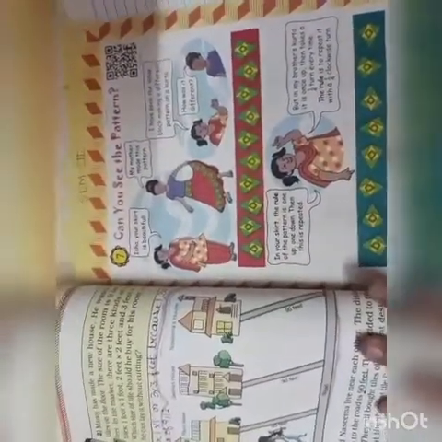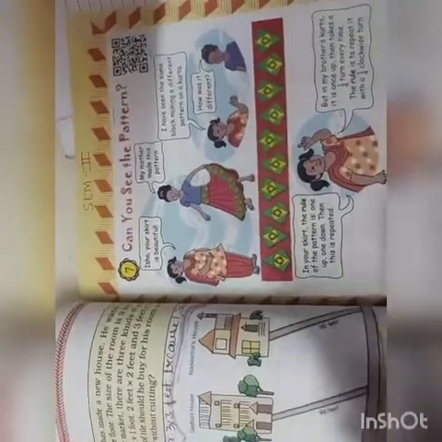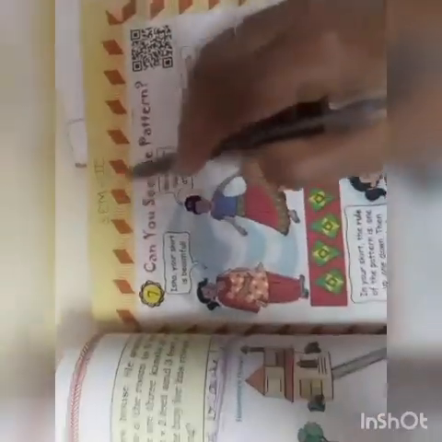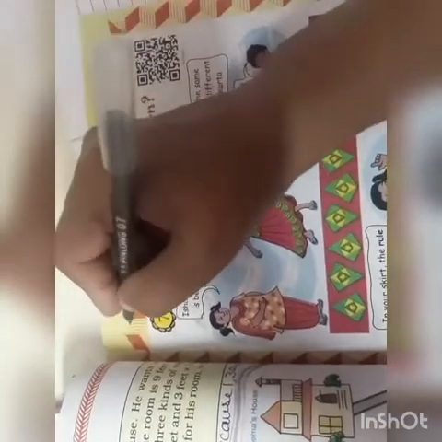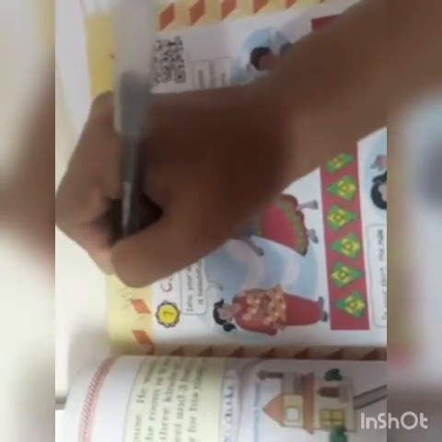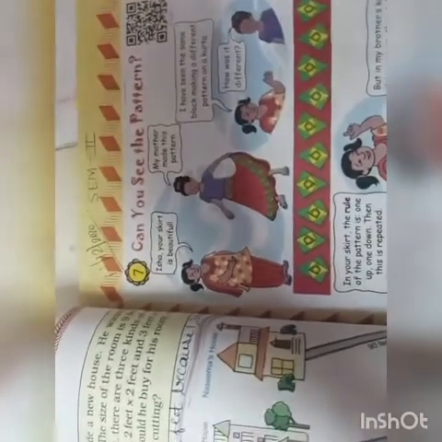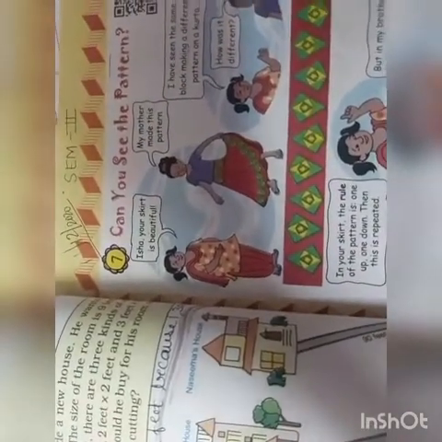Today in maths we'll be starting a new lesson, which is lesson number 7. Can you see the patterns? So dear children, first of all, you have to write here Same 2, and then you have to write the date, 11 12 20 20. That date you have to write, and then you will start your work.